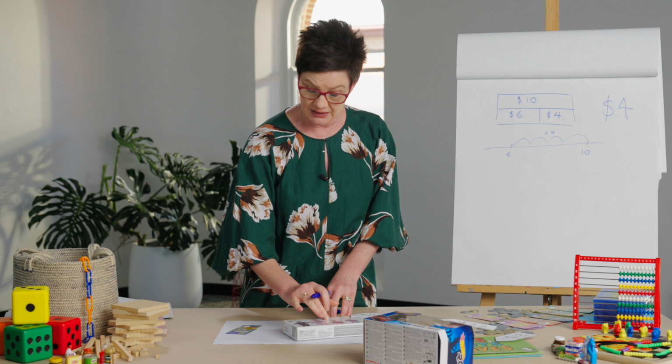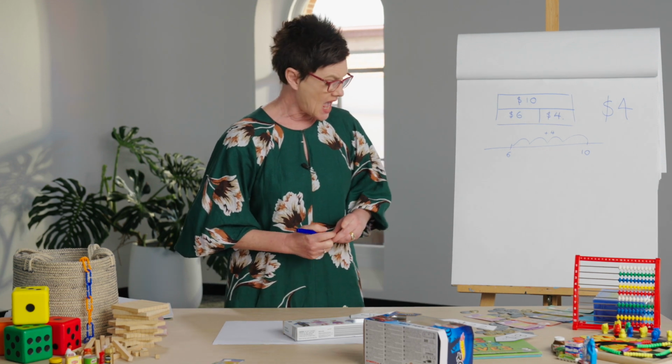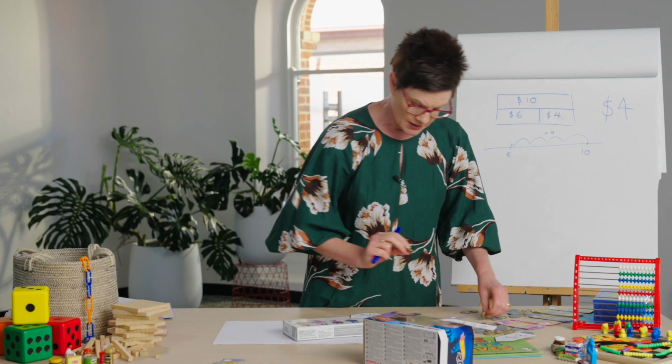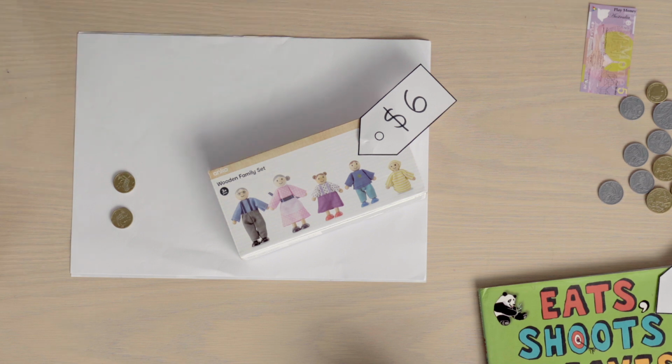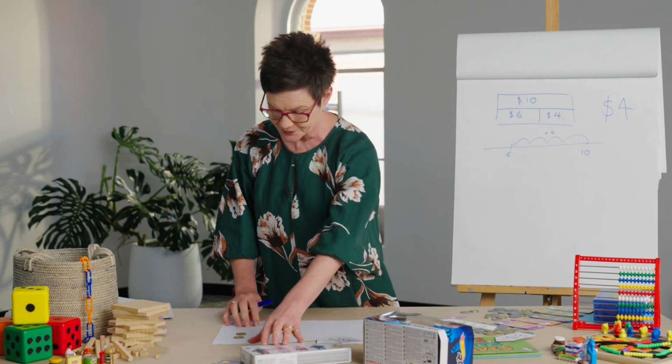Let's have a look at that. I'm buying this for $10, giving that to the shopkeeper, and my change will be $4. Well done. Okay, let's keep shopping.